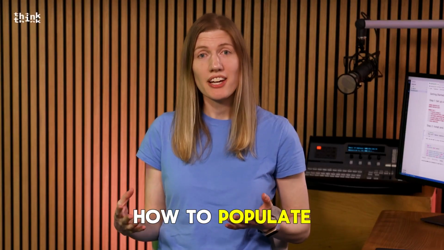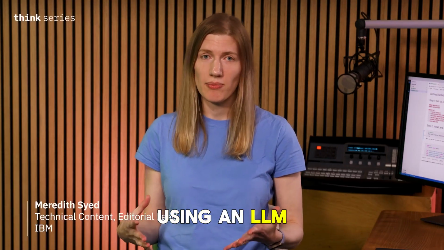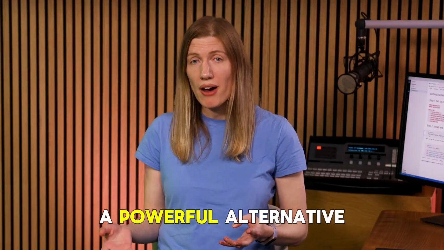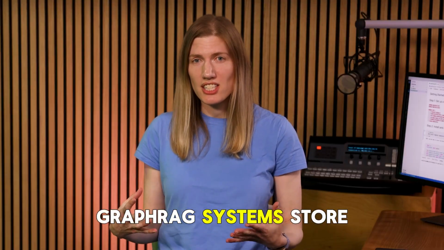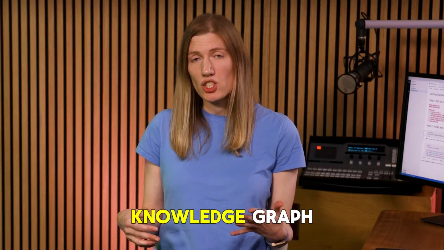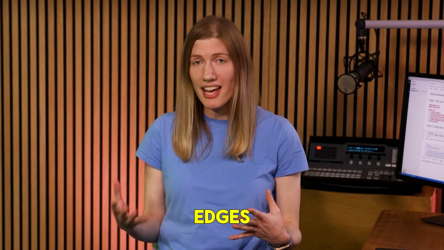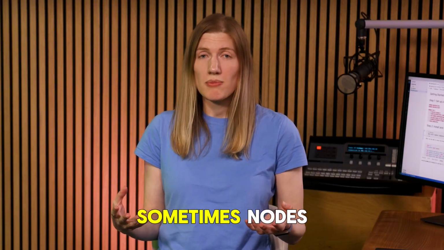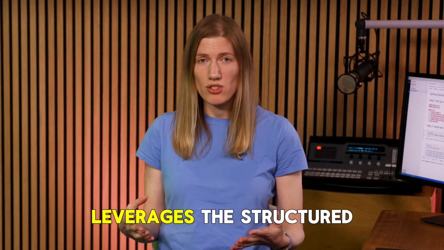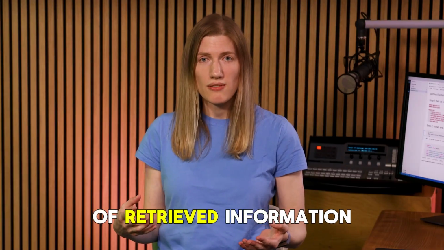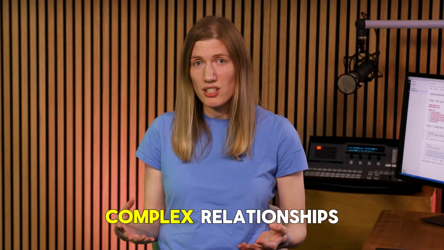Today, I'm going to show you how to populate a knowledge graph and query it using an LLM. Graph Retrieval Augmented Generation, or GraphRAG, is emerging as a powerful alternative to vector search methods. Instead of using a vector database, GraphRAG systems store data in the format of a knowledge graph, using a graph database. In a knowledge graph, the relationships between data points, called edges, are as meaningful as the connections between data points, called vertices, or sometimes nodes. A GraphRAG approach leverages the structured nature of graph databases to give greater depth and context of retrieved information about networks or complex relationships.